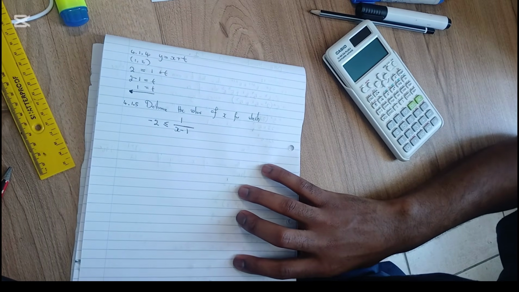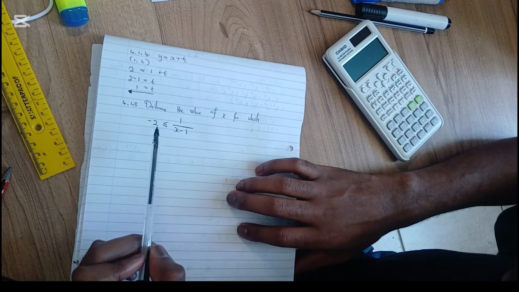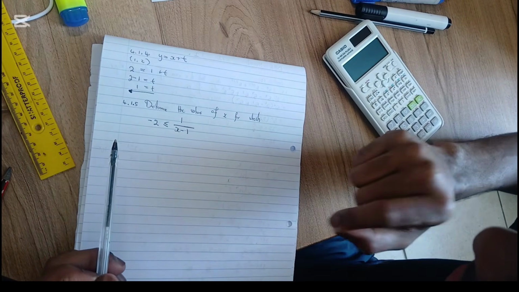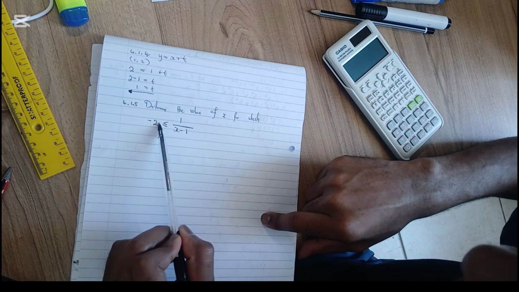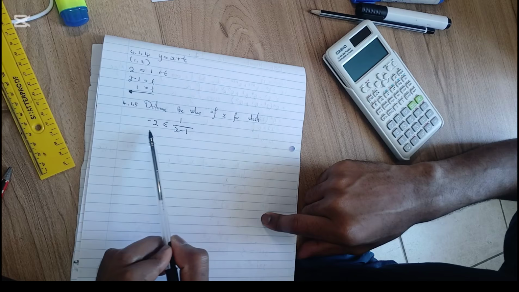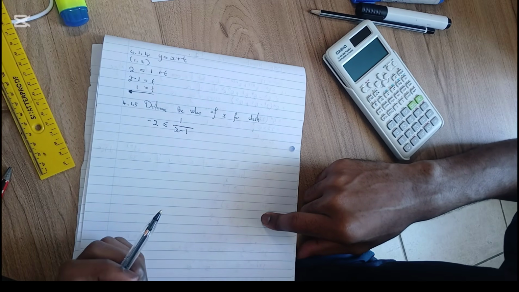So guys, this question says that we must determine for which values of x is -2 less than or equal to 1 over x minus 1. What you must do is always try to simplify first.